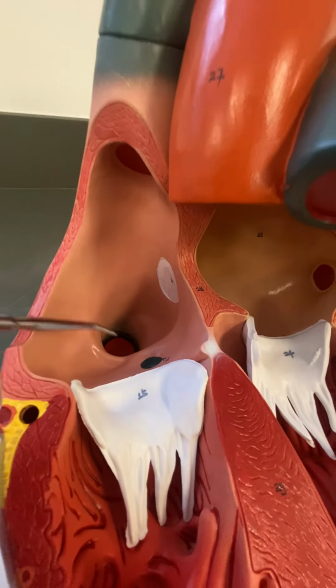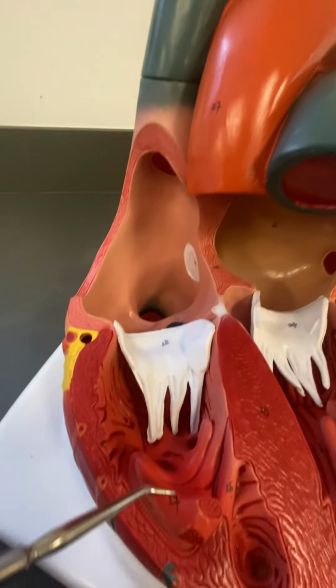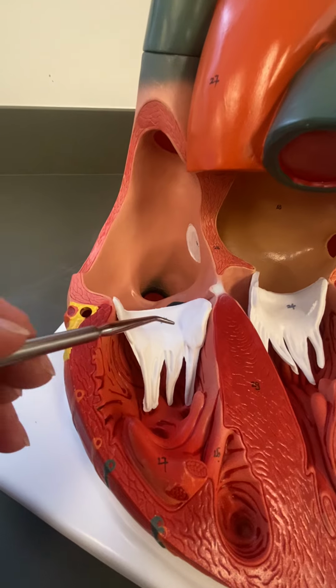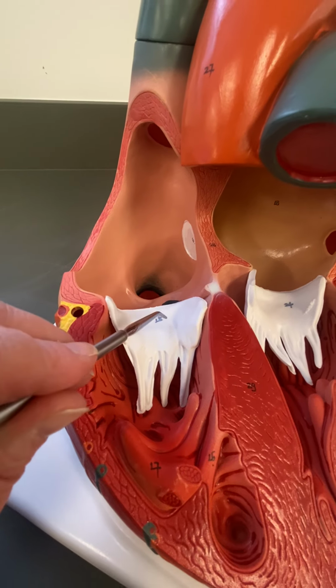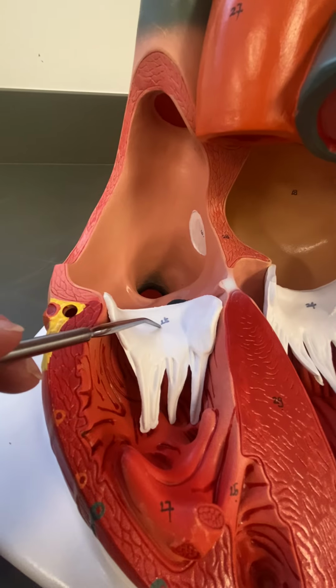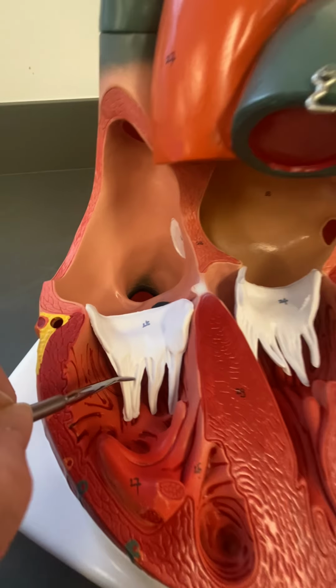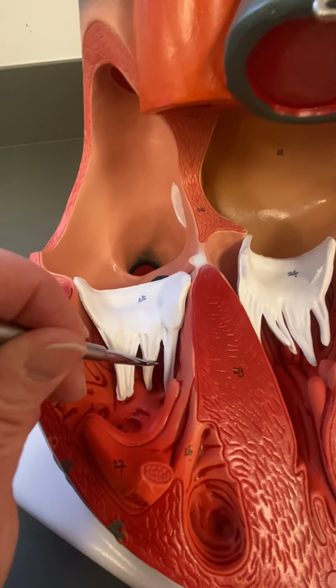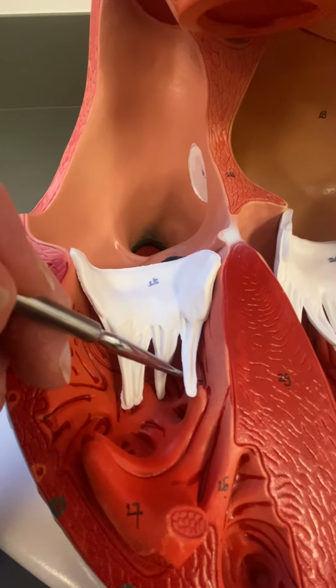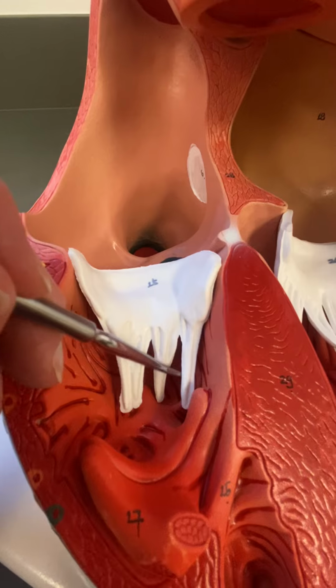From the right atrium, we're going to go into the right ventricle. This is the right ventricle. This is the right atrioventricular valve, also called the tricuspid valve. The little tendinous cords that are attached to the cusps of the valve are the chordae tendineae, or the tendinous cords, the heartstrings.